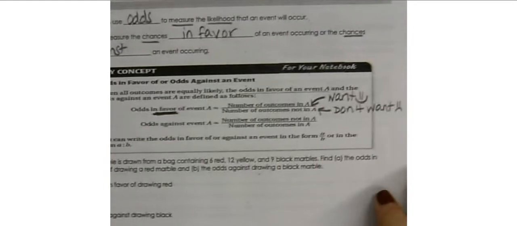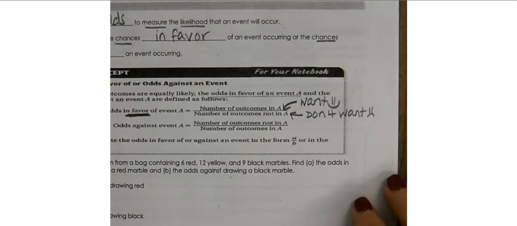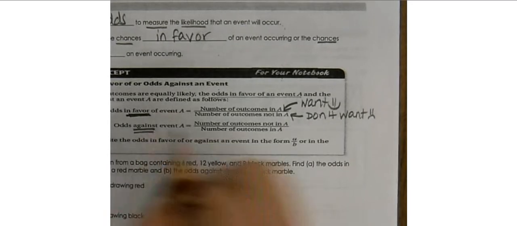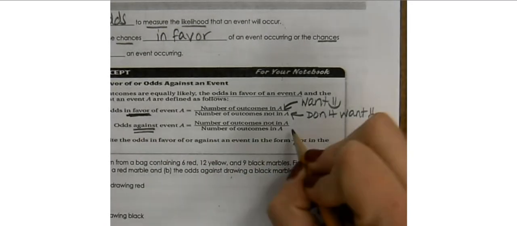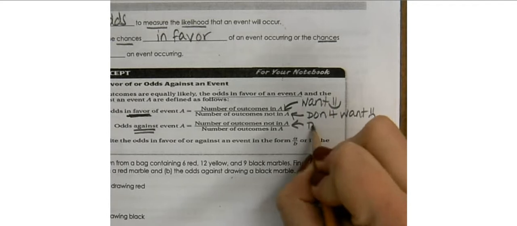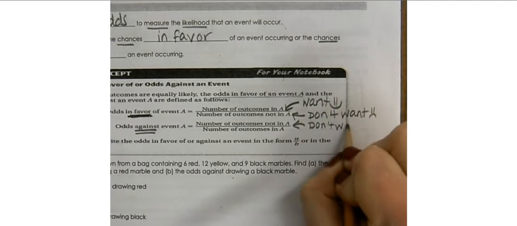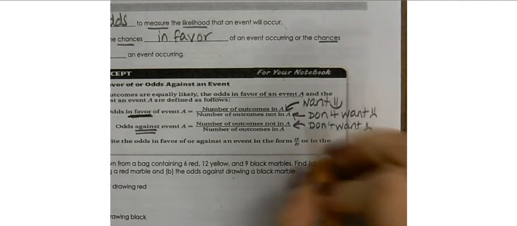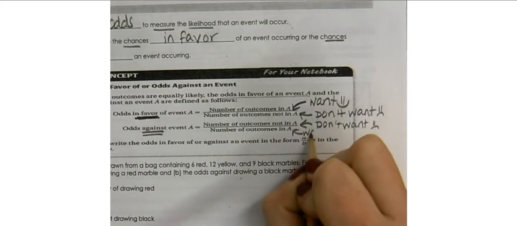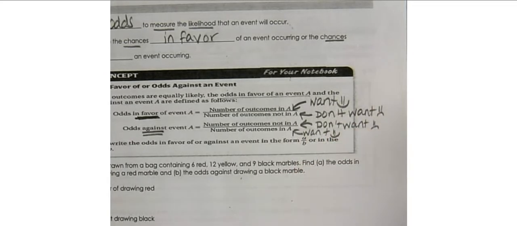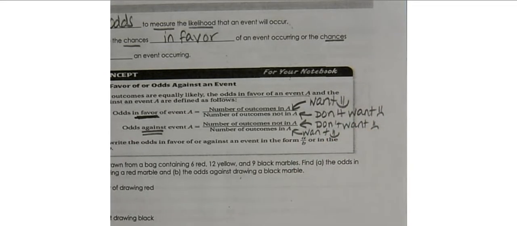And it's going to be the reciprocal for the odds against. So the odds against means what you don't want will go on top, and what you do want will go on the bottom. You have to pay attention to the story problems and pay attention to if you want odds in favor or odds against.